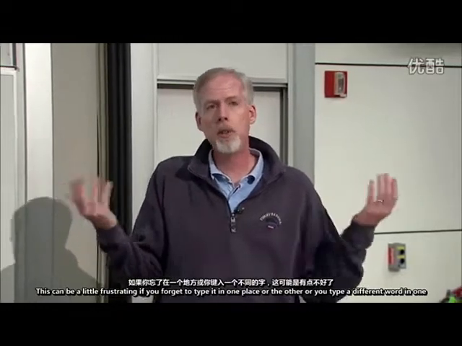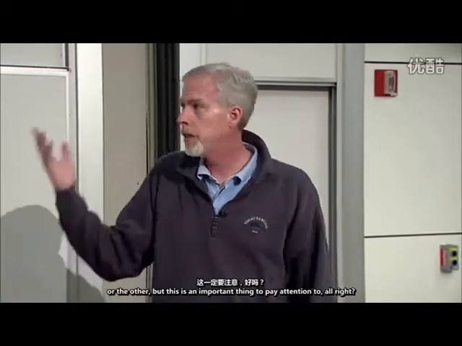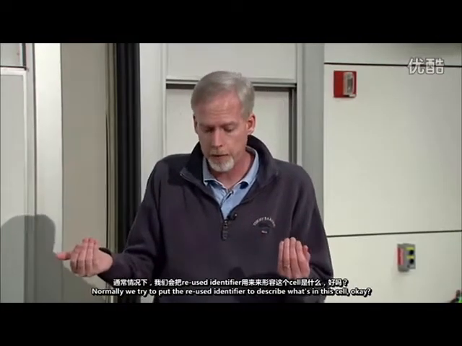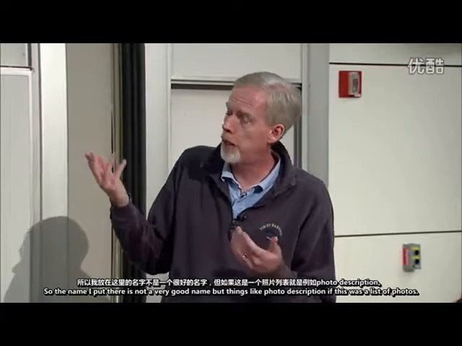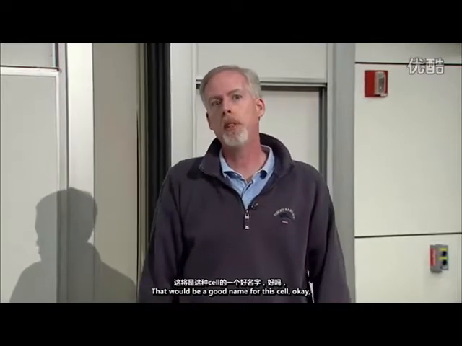And that's how we make the link here between the two. This can be a little frustrating if you forget to type it in one place or the other, or you type a different word in one or the other. But this is an important thing to pay attention to. All right? Normally we try to put the reused identifier to describe what's in this cell. So the name I put there is not a very good name, but things like photo description, if this was a list of photos, that would be a good name for this cell, description of the photo.